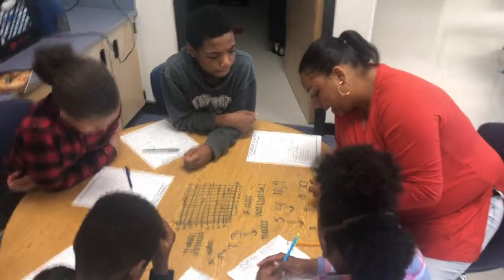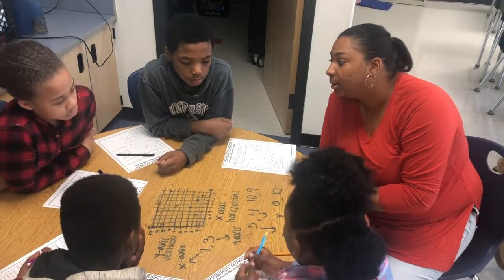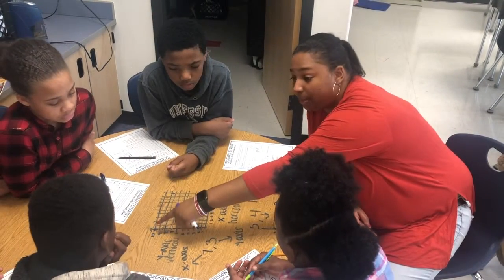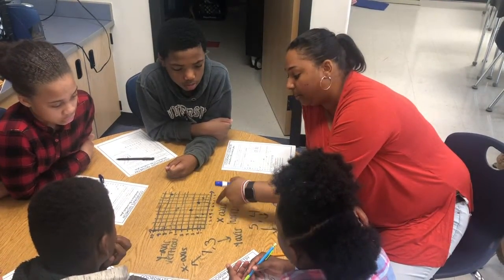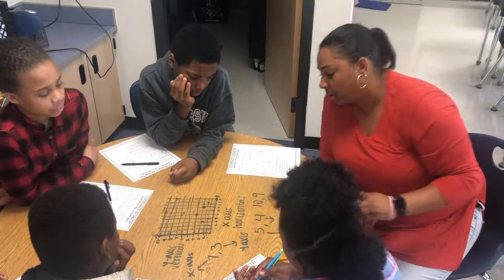So like if I did 10, 0, the 10 falls on the what? So it'll stay right here? 10 falls on the x-axis. So I'm not going up anything, am I? No. But I'm staying on my what? X-axis. My x-axis. Good. All right.